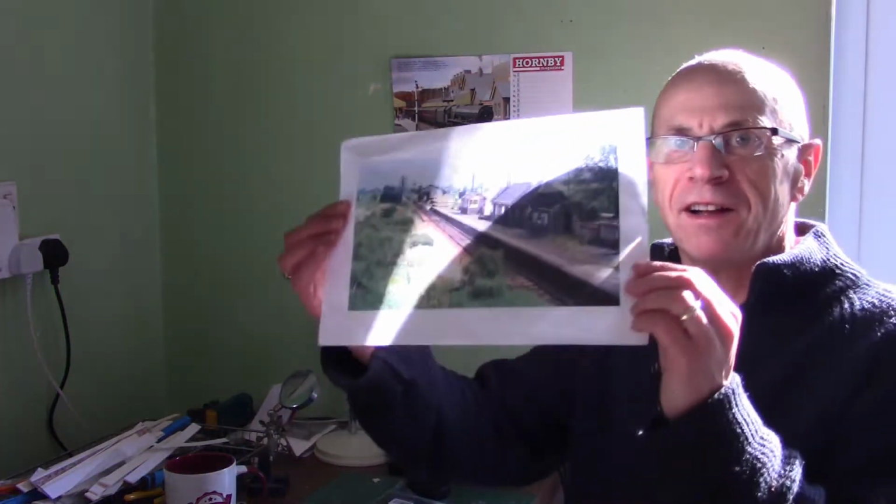Well, I have a pack of windows, a window template and a photograph, so I guess it's time to start scratch building that station.